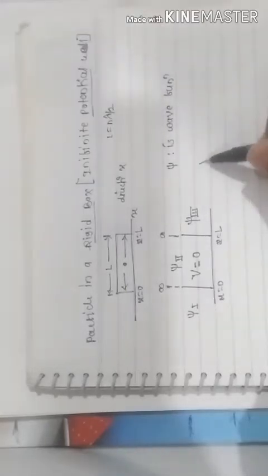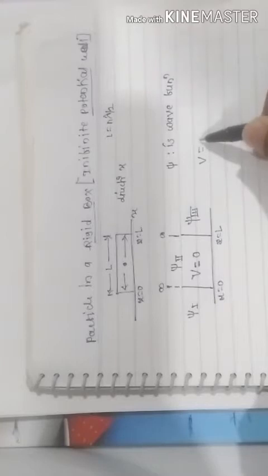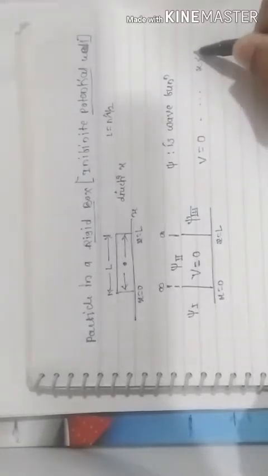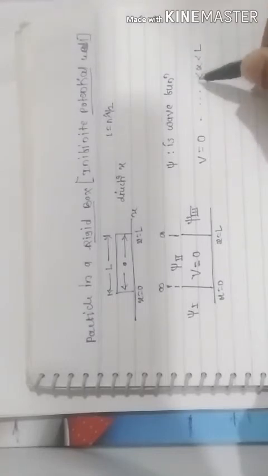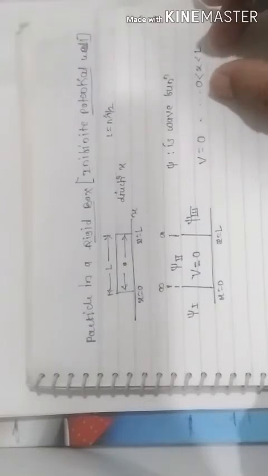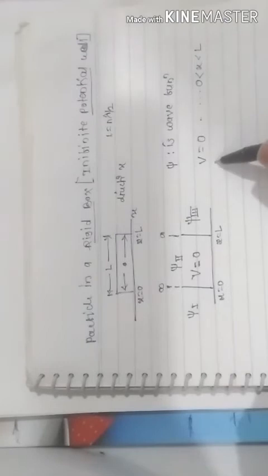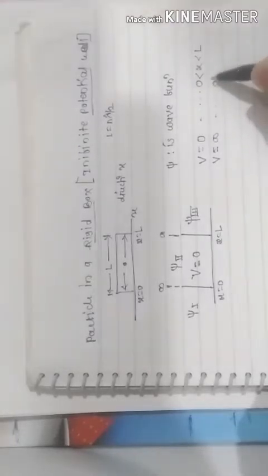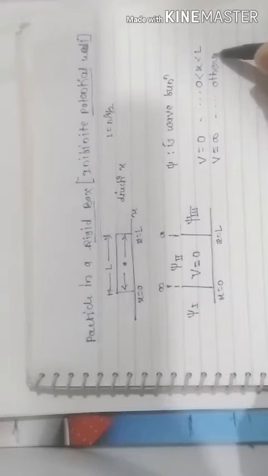So as the potential is zero where the particle lies between 0 and L, meaning when the particle is within the box, and everywhere except inside, that is outside everywhere, the potential is infinity. So we are going to write this simply as otherwise.